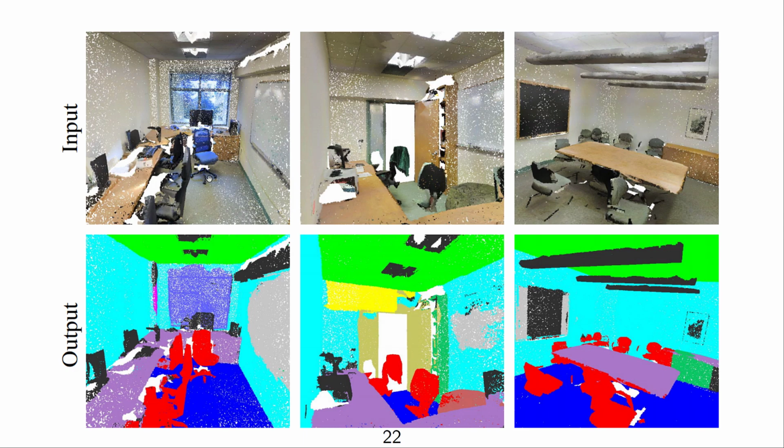So here we see some scans of real rooms, and I think the part segmentation was a synthetic data set, but this one here is a real scanned data set where there are real scans acquired by a scanner. And so we see the input on top, and we see the segmentation on the bottom. What we can see is that in general, the chairs are nicely segmented out, and also the tables are nicely segmented.